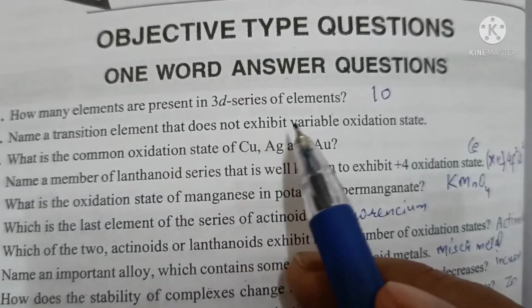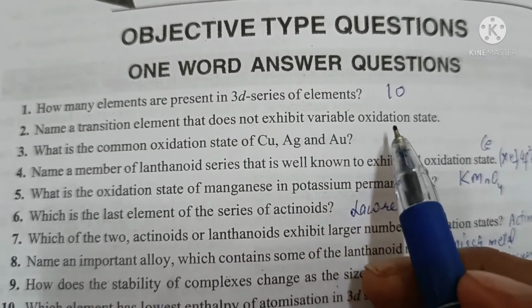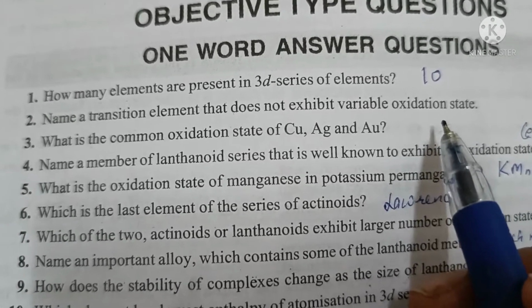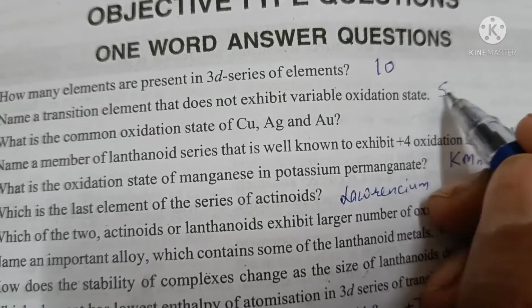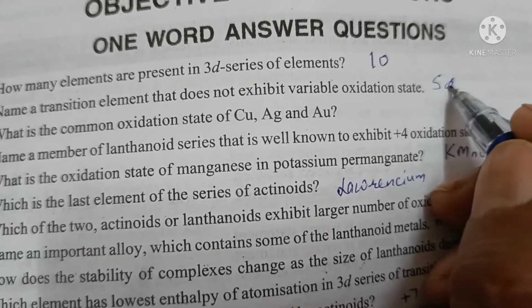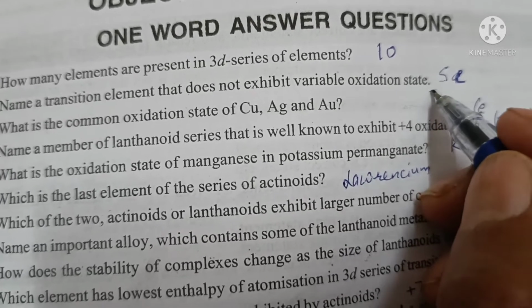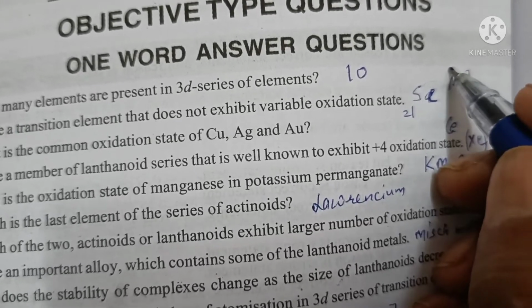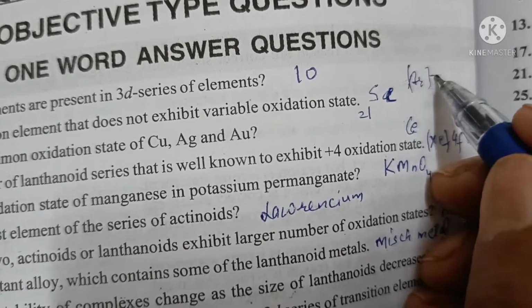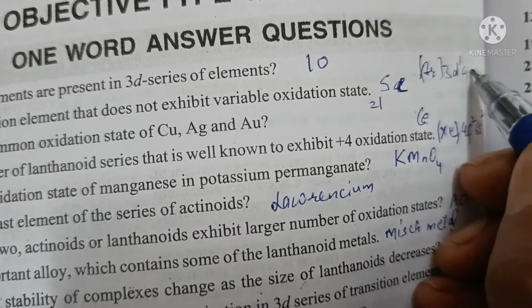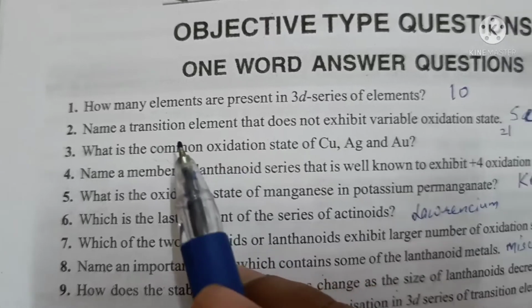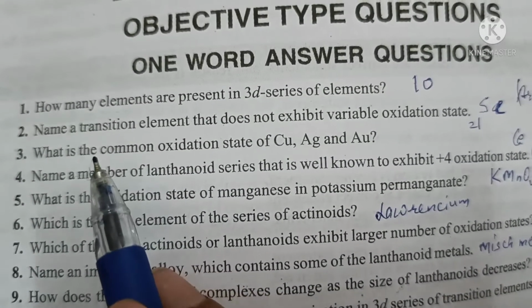Name a transition metal that does not exhibit variable oxidation state. That element will be scandium, atomic number 21. The electronic configuration is argon 18, then 3d1 and 4s2. So these 3 electrons are lost, and no other oxidation state will be shown by it.